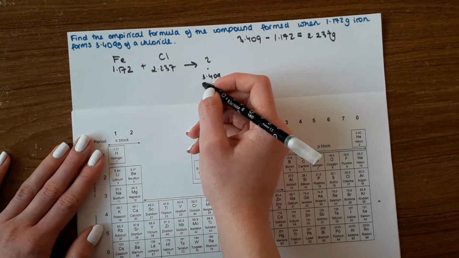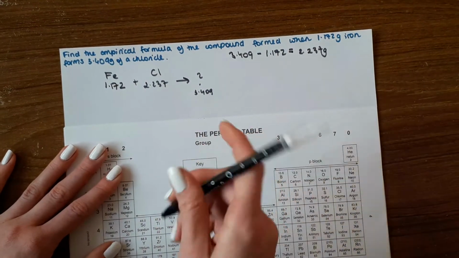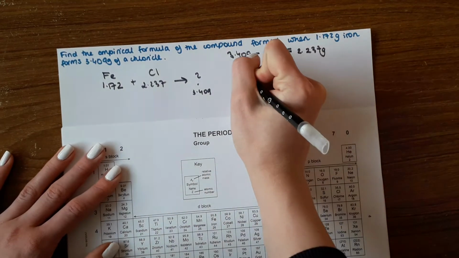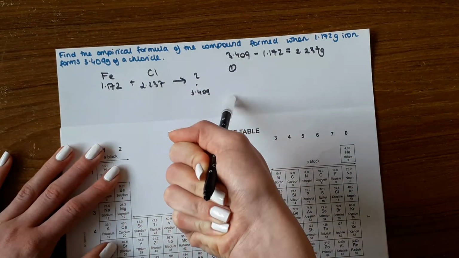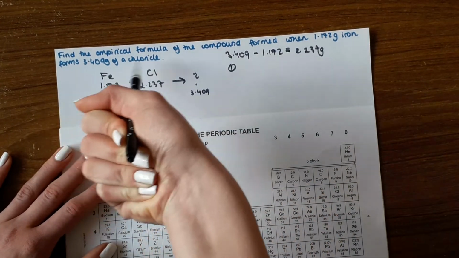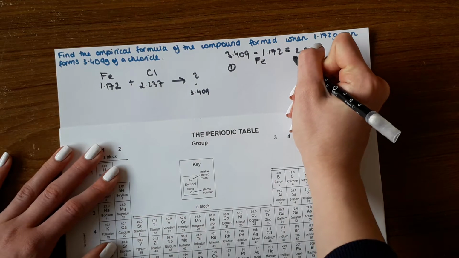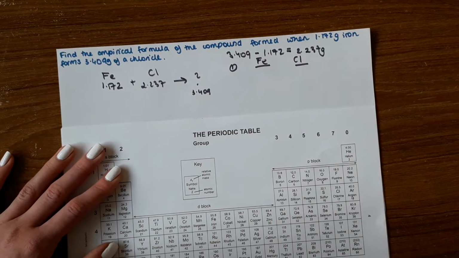So what you're going to do now is start with the steps. I explain all the steps in my blog. First thing when you're trying to find an empirical formula is to find the MR of all the elements that are present in the compound.